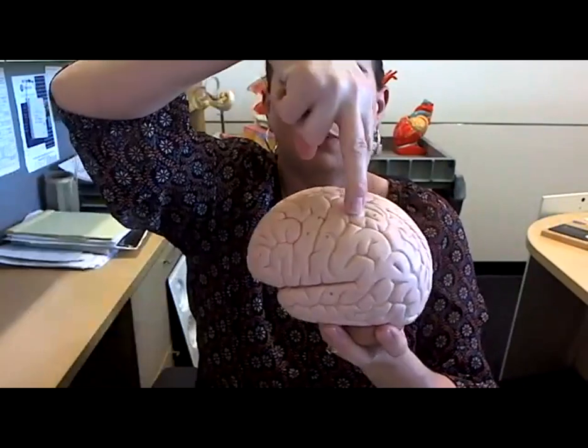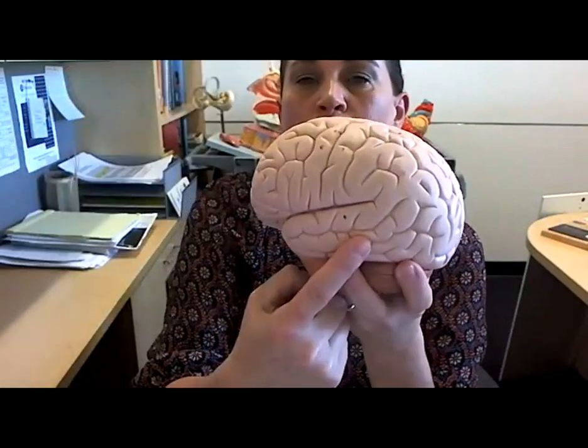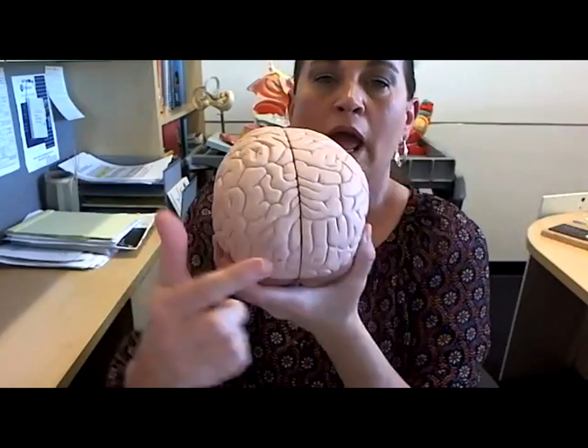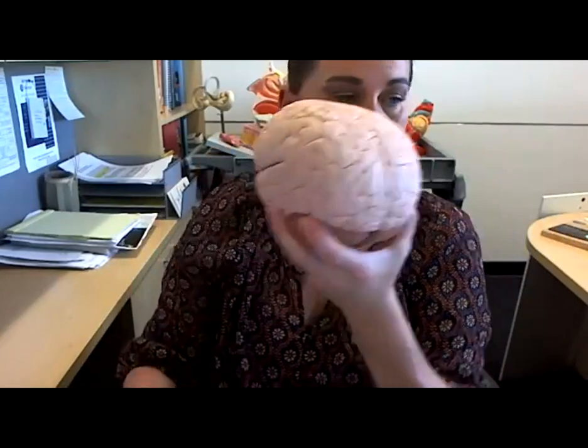Again, the big areas of the brain are called lobes. Frontal lobe, the top is parietal lobe. The sides of the brain are your temporal lobes. There's one on either side just above your ear. And the base of the brain or the back of the brain is the occipital lobe.